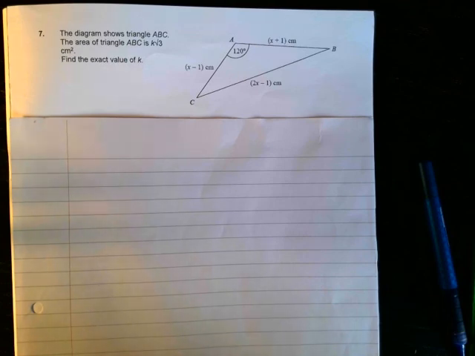Alright, so part 3. This question's a bit of a monster, so I've got a piece of paper because I'm not going to have space otherwise. It says, the diagram shows triangle ABC. The area of the triangle ABC is k root 3 centimeters squared. Find the exact value of k. Then we've got our diagram with all of these x's in.